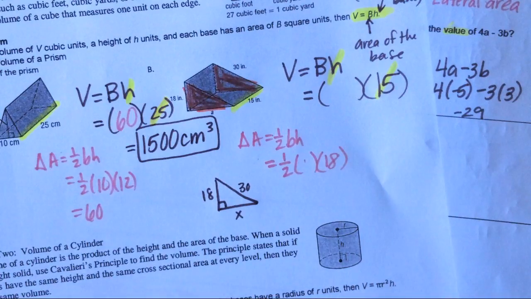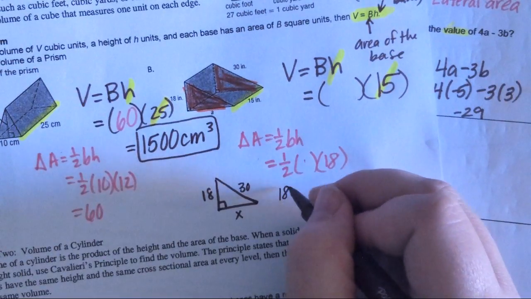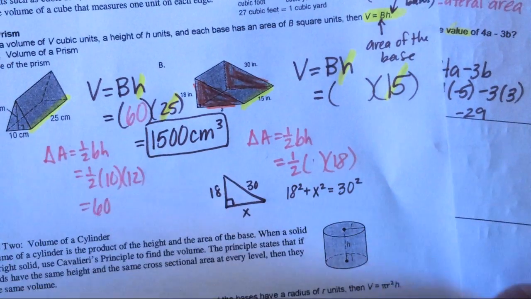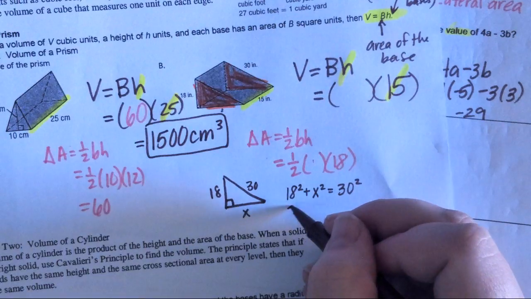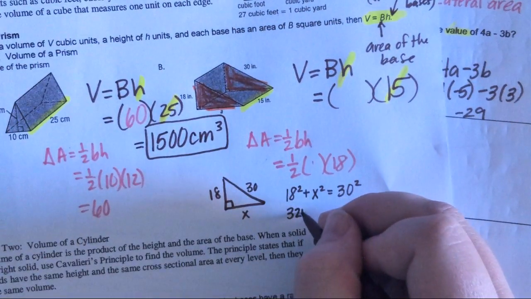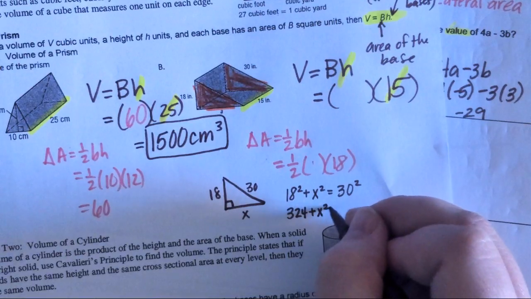What can we use? Okay, so I'm going to do 18 squared plus x squared equals 30 squared. 324 plus x squared equals 900.